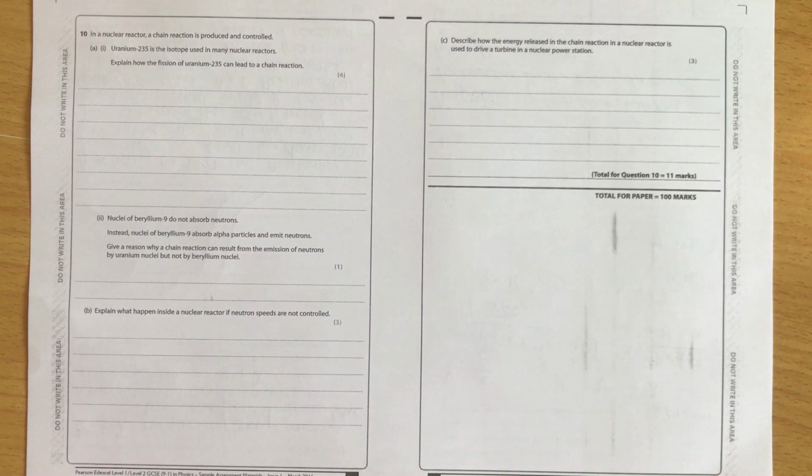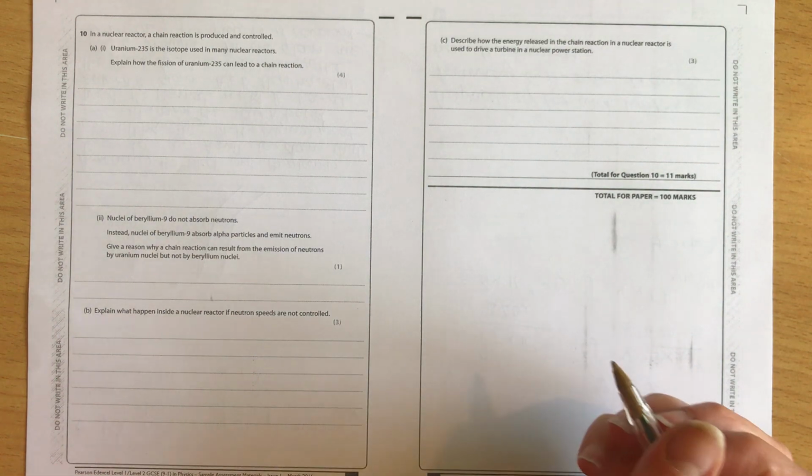So this is the final question, question 10 for the sample assessment material GCSE Edexcel 9 to 1 physics paper, higher tier. It's the hardest question in the paper apparently, but if you know your stuff, I don't think it is. Question 10 is, in a nuclear reactor, a chain reaction is produced and controlled. Uranium-235 is the isotope used in many nuclear reactors. Explain how the fission of uranium-235 can lead to a chain reaction.